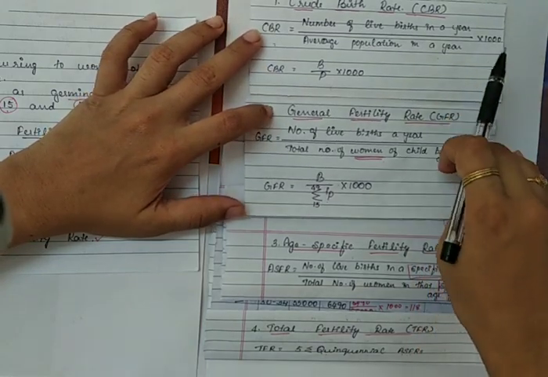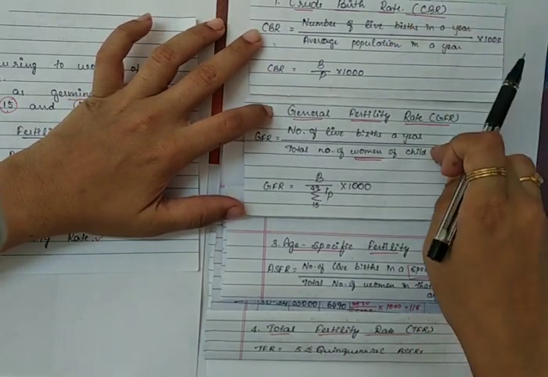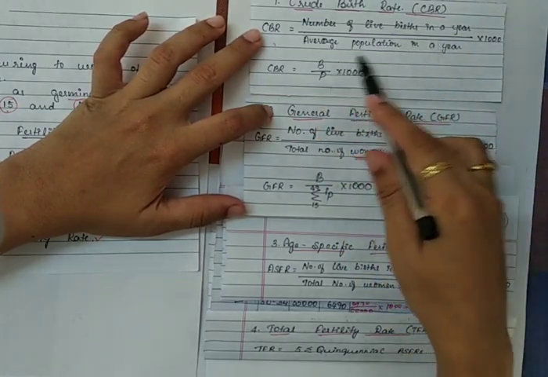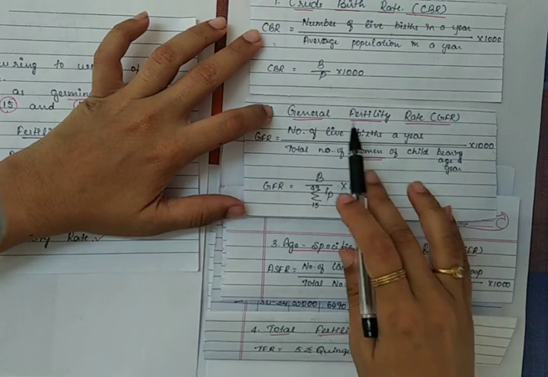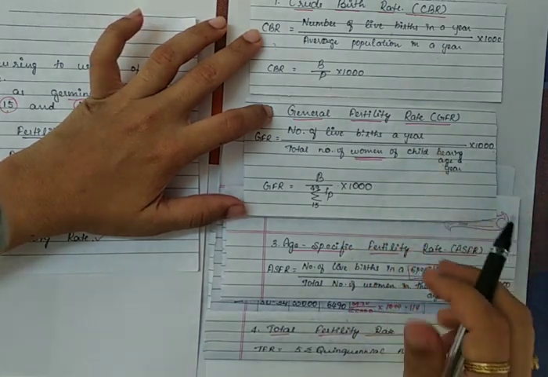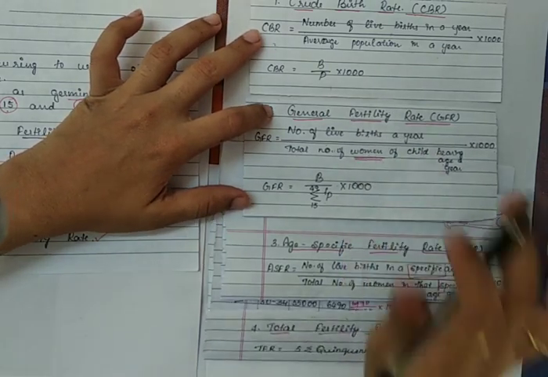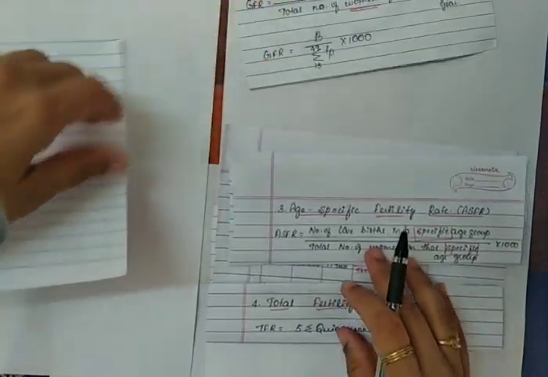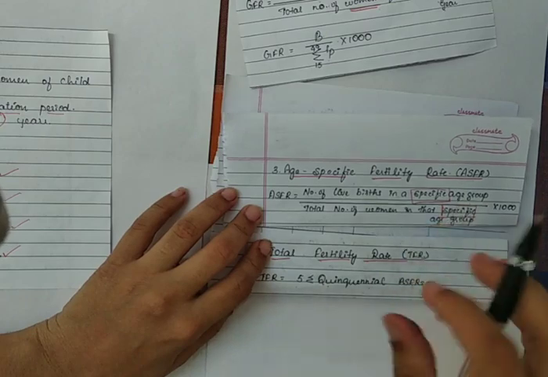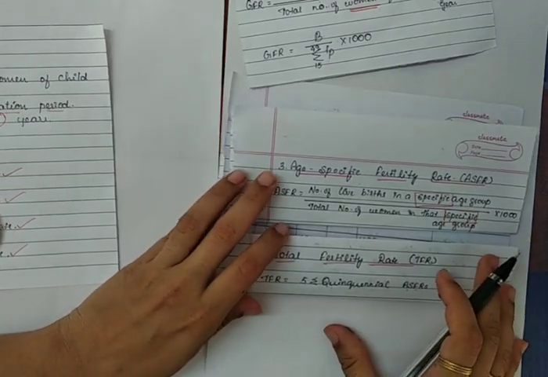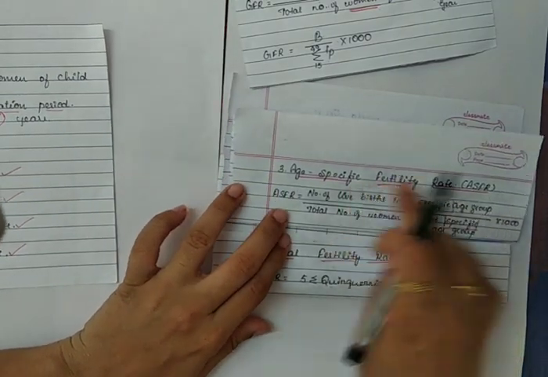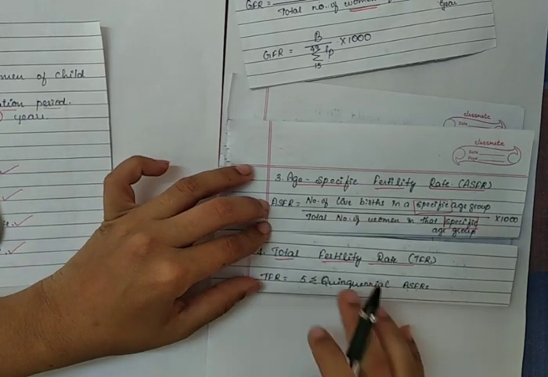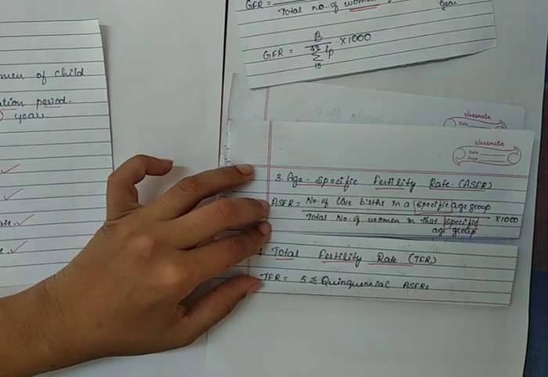In two formulas, it is crude birth rate and general fertility rate, number of live births is common. And in the crude birth rate, we are taking the average population, but in case of general fertility rate, we are taking into consideration women only of childbearing age. And in the third one, age specific fertility rate, for a given specific age group, we are calculating the ASFR. And the last one is total fertility rate. It is just a continuation of ASFR.